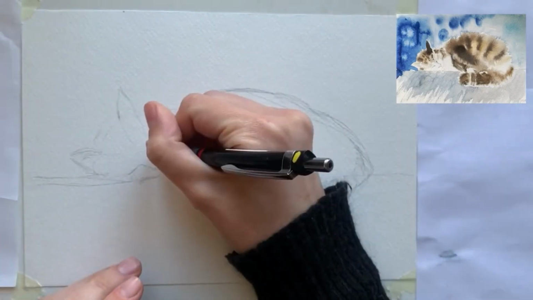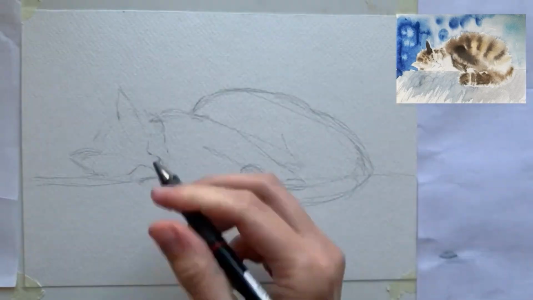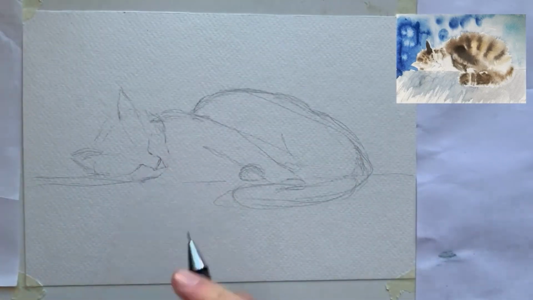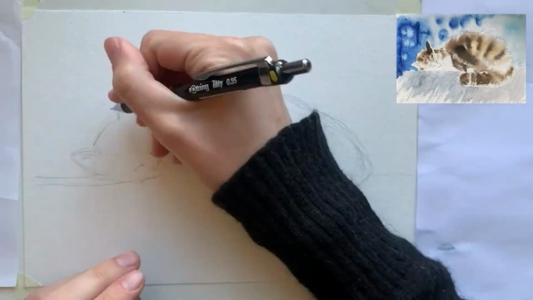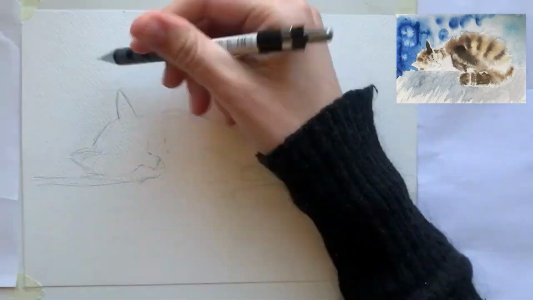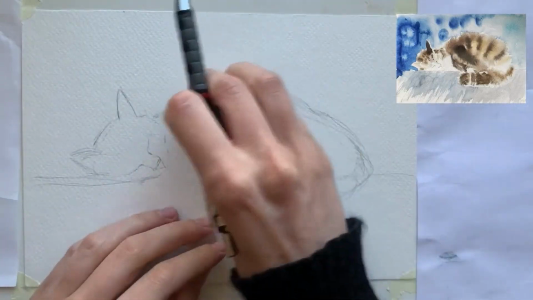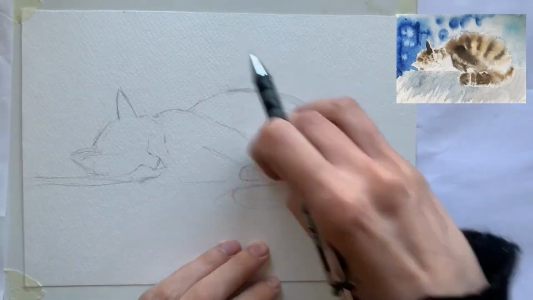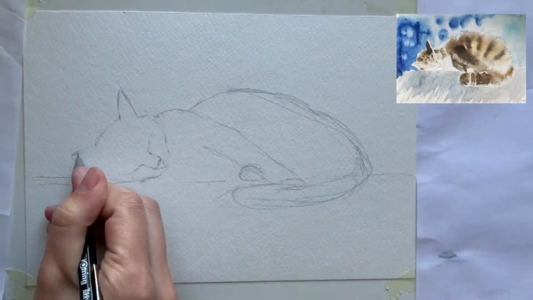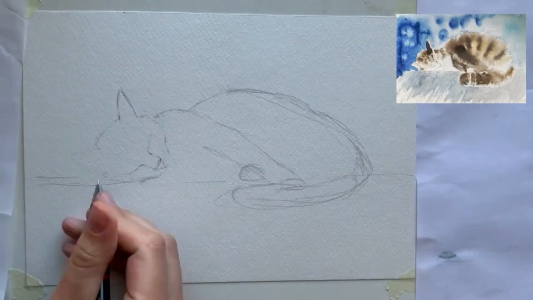Take another look and check if your cat's face looks like it's actually resting on the floor. Also, make sure the proportions feel natural. Is the cat too chubby, too skinny? Is the head too big or too small? If anything feels off, ask yourself why. It's a great way to learn to see like an artist.